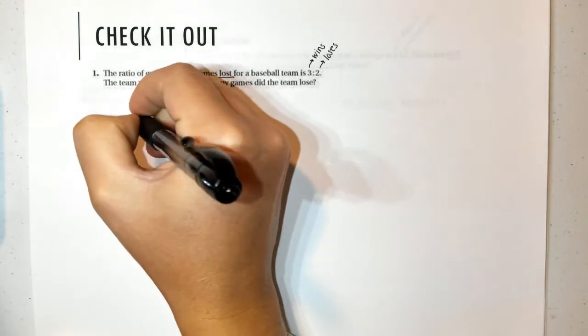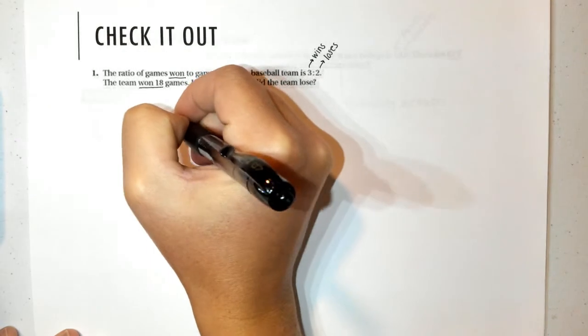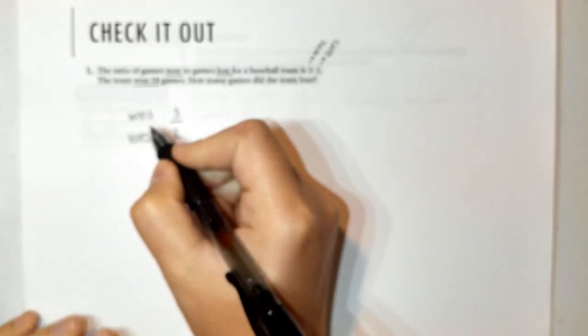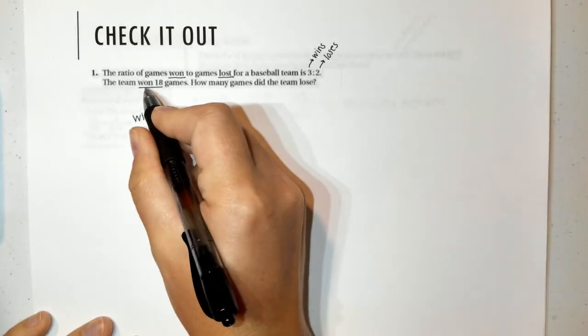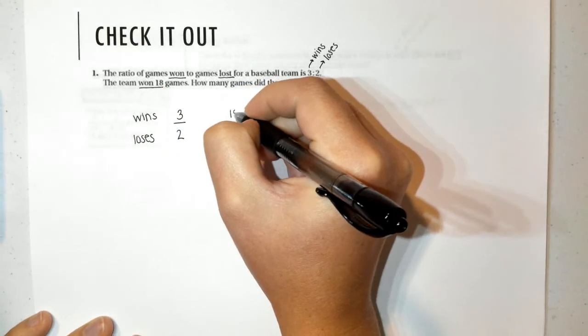So I'm going to do wins, losses. And I'm going to write my ratio to start as a fraction. So we have 3 wins over 2 losses. Now you can flip the top and the bottom if you want. If you want to write losses and wins, that's fine, as long as you're writing the correct number that goes with the correct representation there. So I have won 18 games. So winning up top. So 18 is going to go up top.